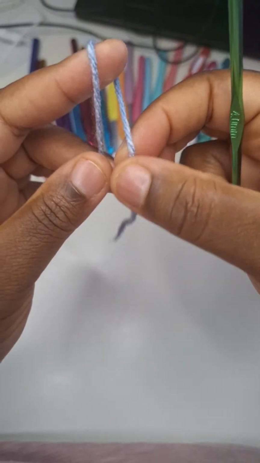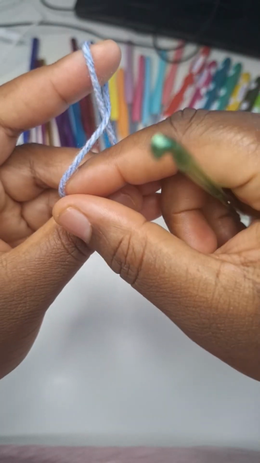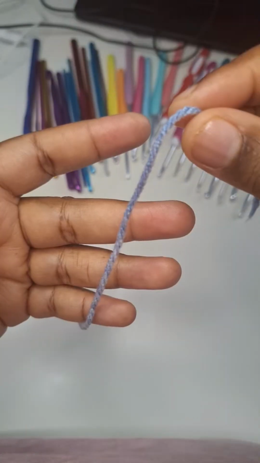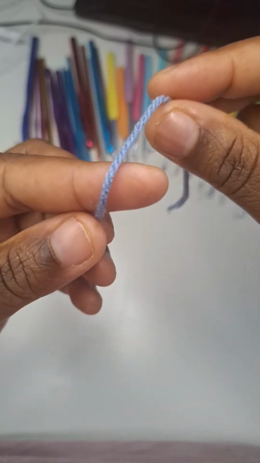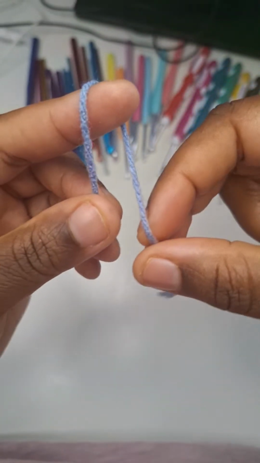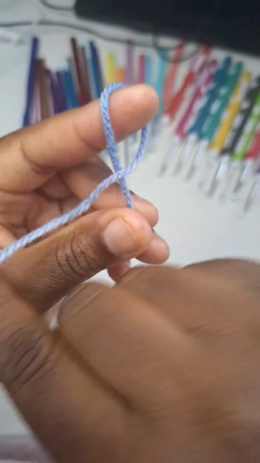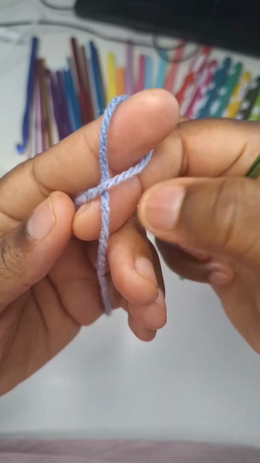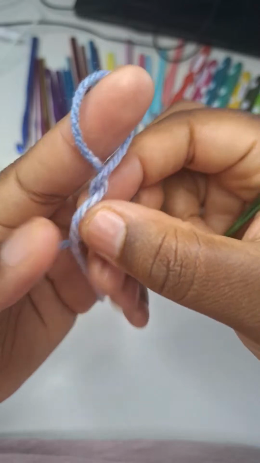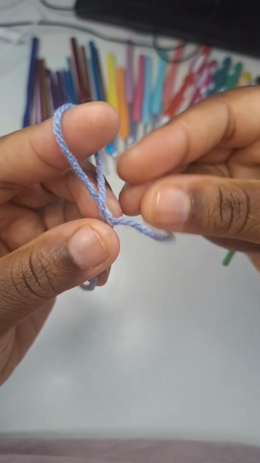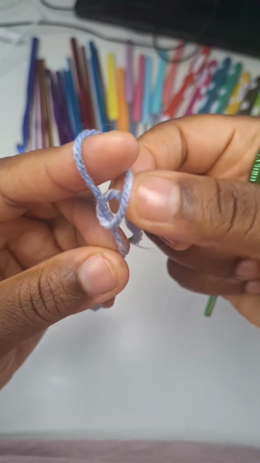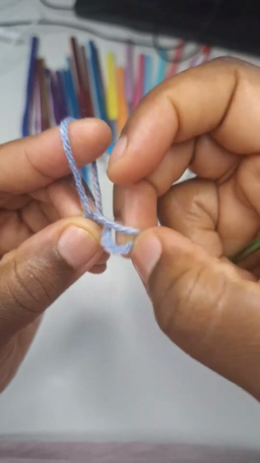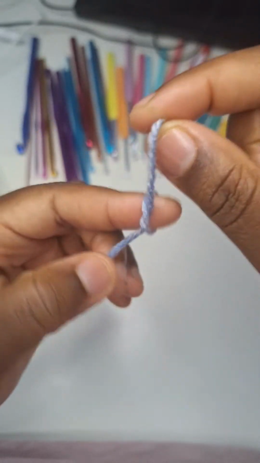So let's continue. We're going to make a slip knot here. I'm going to show you the easy way to make a slip knot. You wrap your yarn around your index like so, and then you take it to the back there, and then you bring it in between that circle there, and then you tighten it.